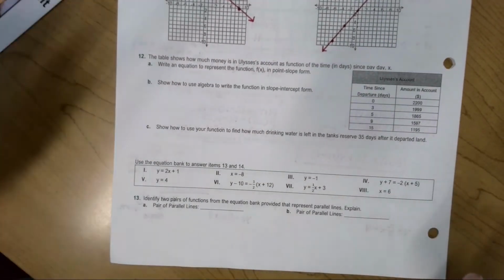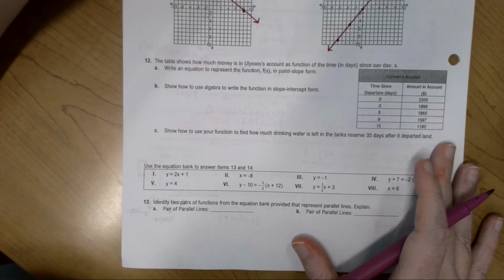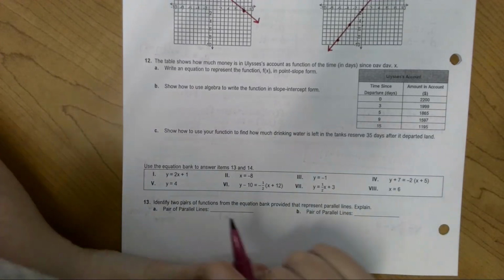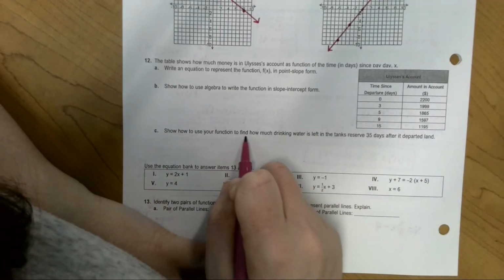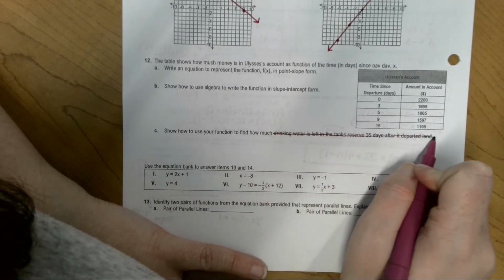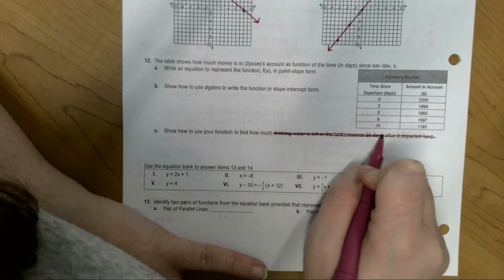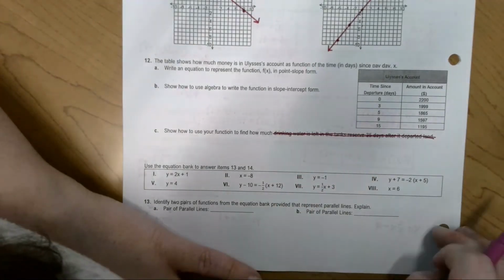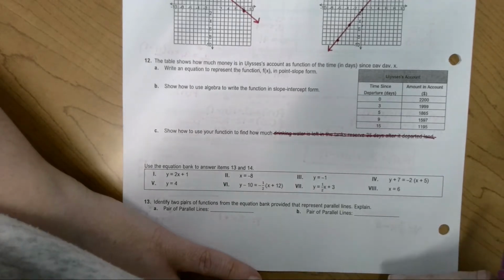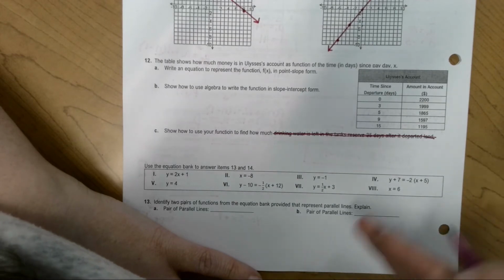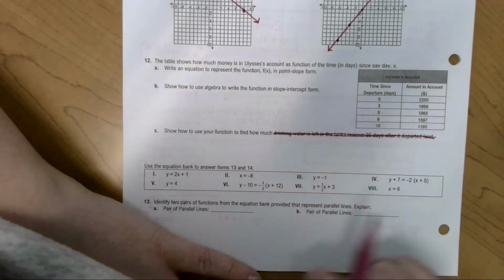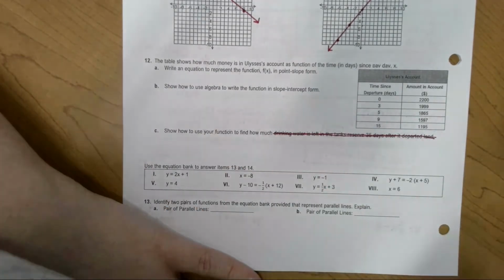All right, number 12. The table shows how much, okay, so real quick, there was an issue with number 12. We're going to cross out this. We got copy and paste happy. Remember, I think we have told you that we make the real test first, then we copy it, change some of the numbers, and paste, and that's your practice test. So some things may not have been changed when we got copy and paste happy.